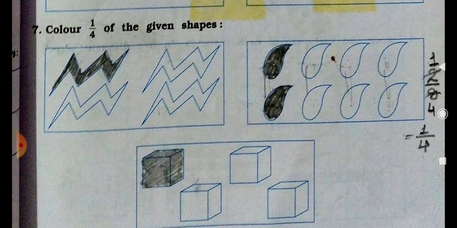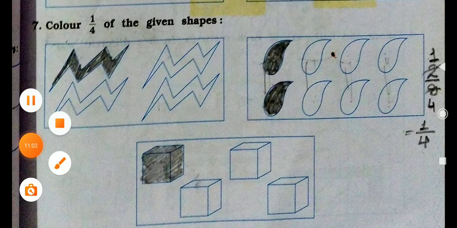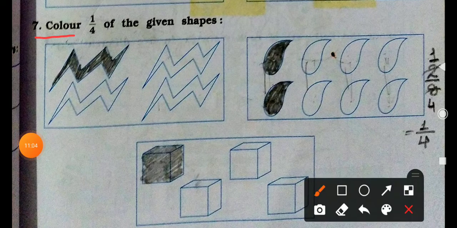Now after see the question number 7. कलर 1/4 ऑफ द गिवन शेप. गिवन शेप जो दिया गया है उसके 1/4 मतलब जितने शेप है उसका 1/4. तो 4 शेप्स दिया गया है, उसका एक पार्ट्स में हम लोग को कलर करना है. सो आई डिड हियर पेंसिल शेड. तो लाइक दिस यू हैव टू ड्रॉ.